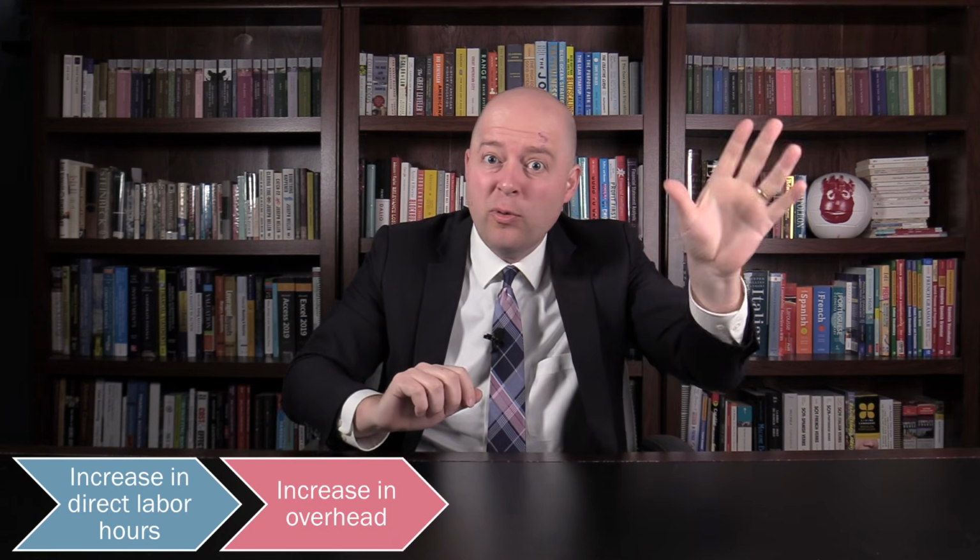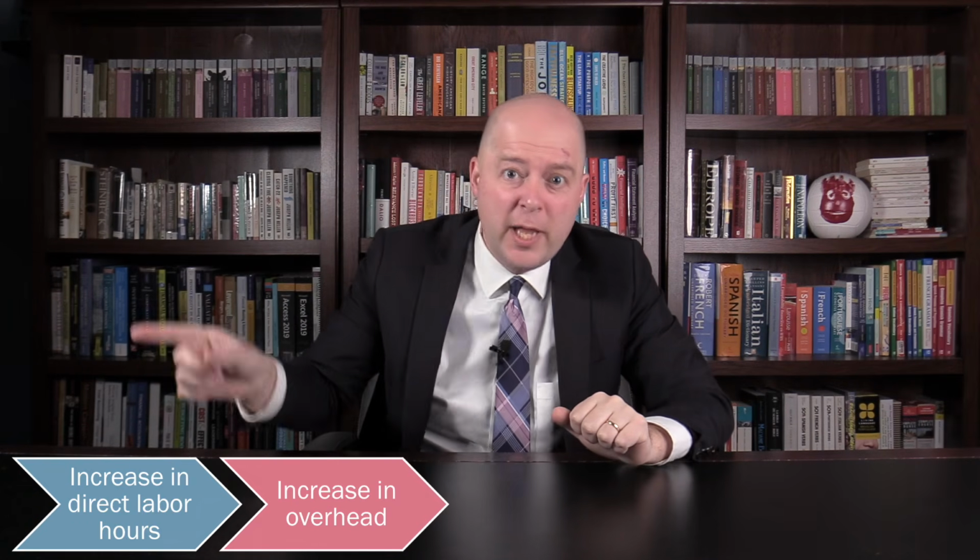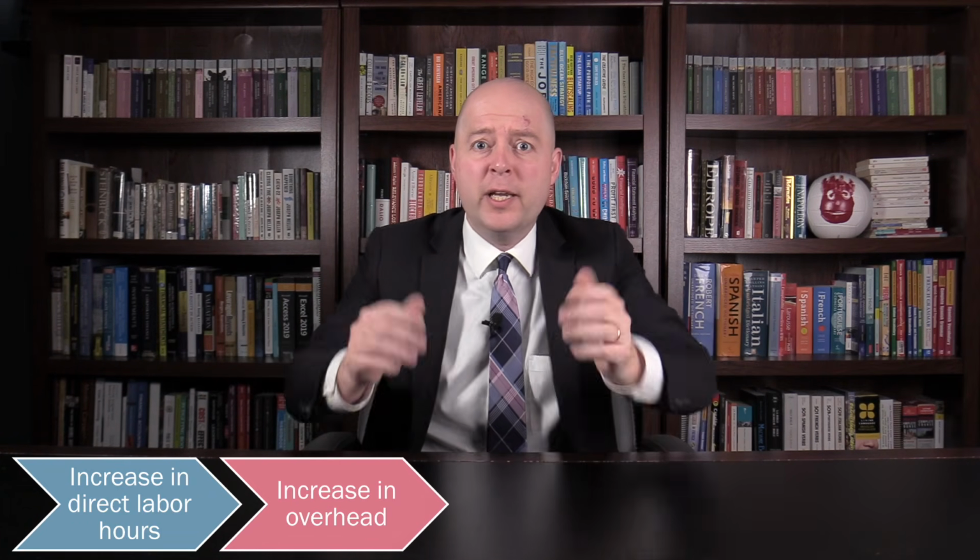If you allocate overhead based on direct labor hours, for example, you're assuming that an increase in direct labor hours will create more overhead. But what if direct labor hours aren't closely related to overhead? Your cost system will arbitrarily allocate overhead costs, and your cost figures will be meaningless. This can be a real problem if you set prices based on costs.